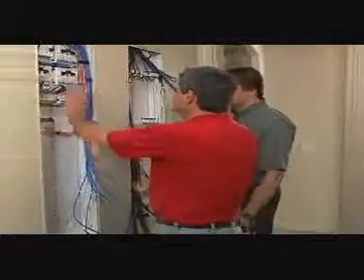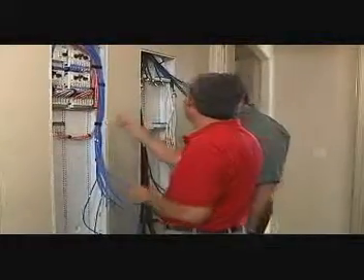Right. Now, all of these potential problems can be caught with simple TP and coax test equipment. And so now that we've got these done, let's start here on the TP, and we'll work our way up.